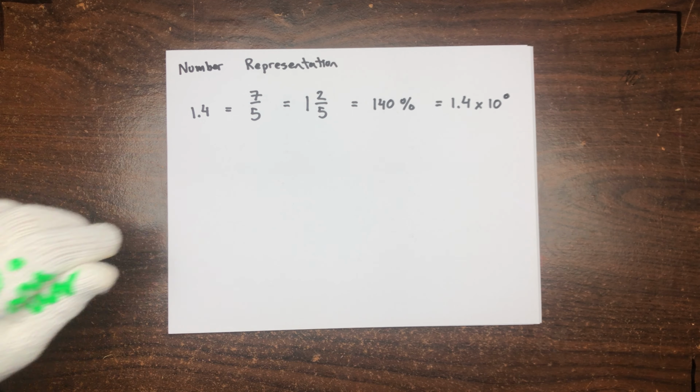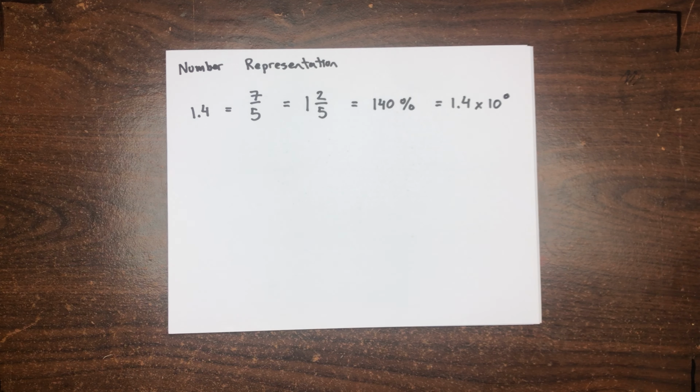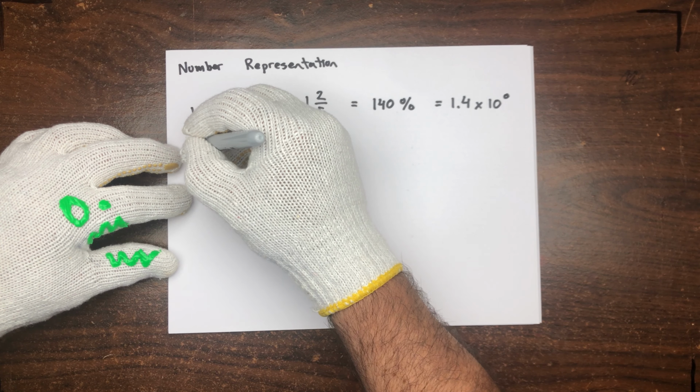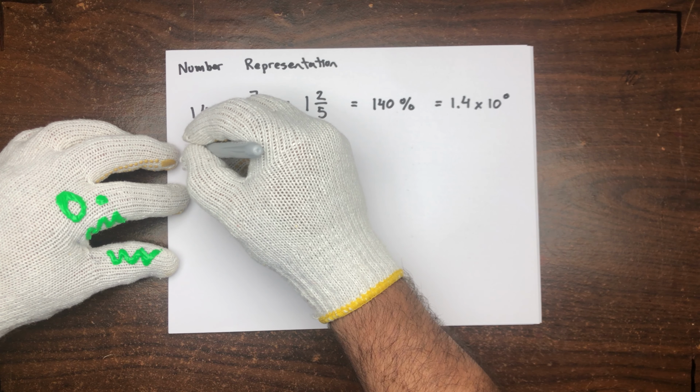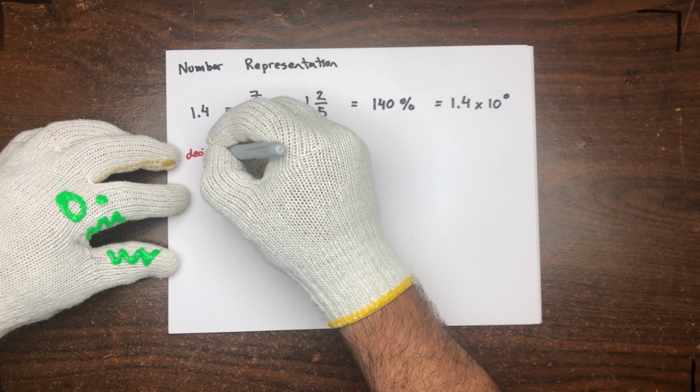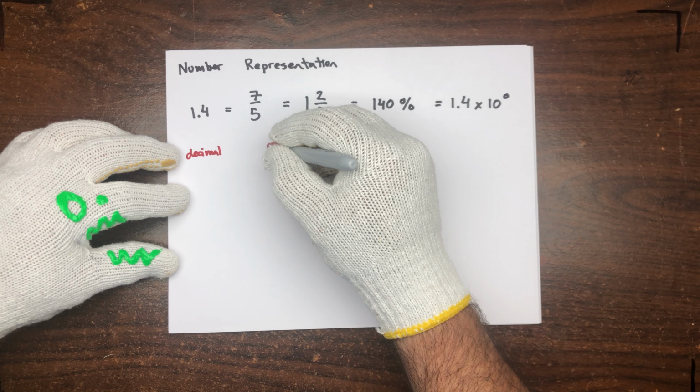What were all those things? Well, we had a decimal. We had fractions.